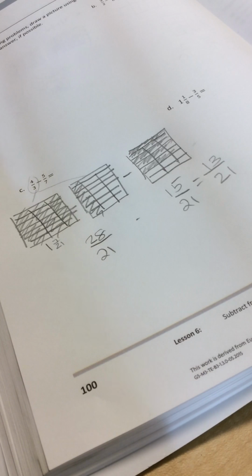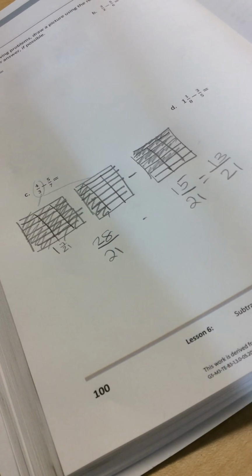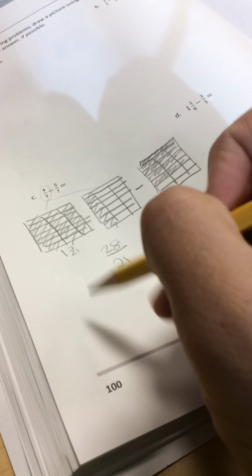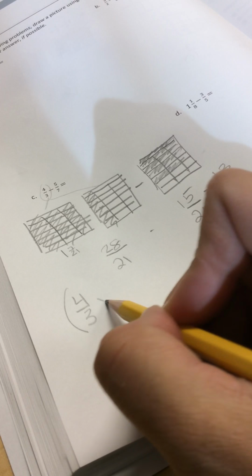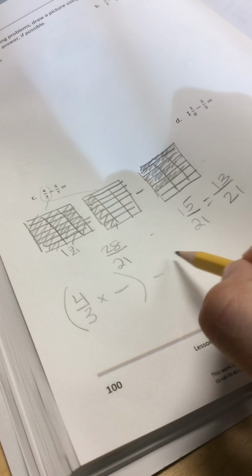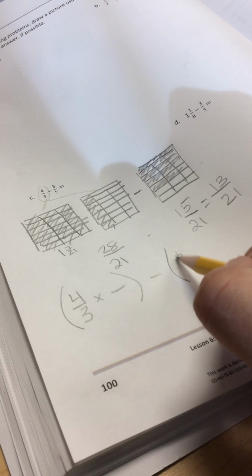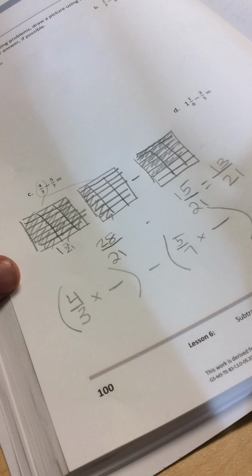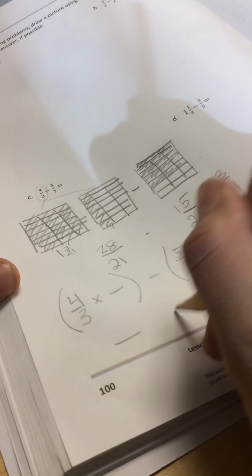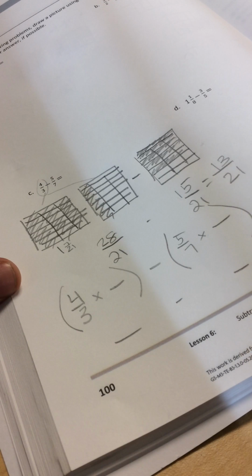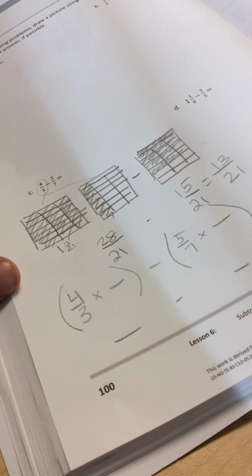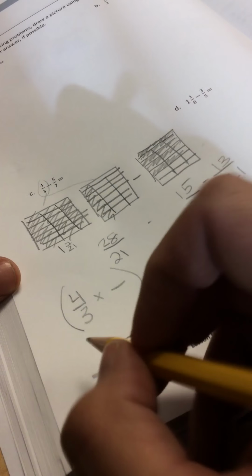Now another way that the kids have learned how to do it is without these fraction models, so I'll go over that really quickly as well to step away from them. If we have 4/3, we know that we're going to multiply it by something over something, and if we have 5/7, we're going to multiply that by something over something to get the same denominator eventually. So I need to ask myself, what is my lowest common denominator between 7 and 3? Well, it happens to be 21.